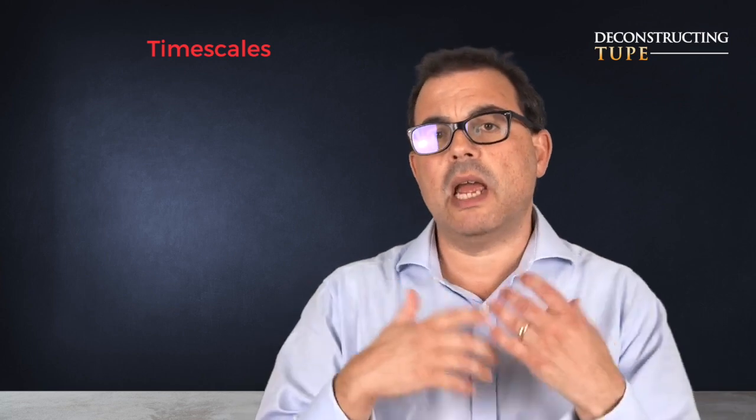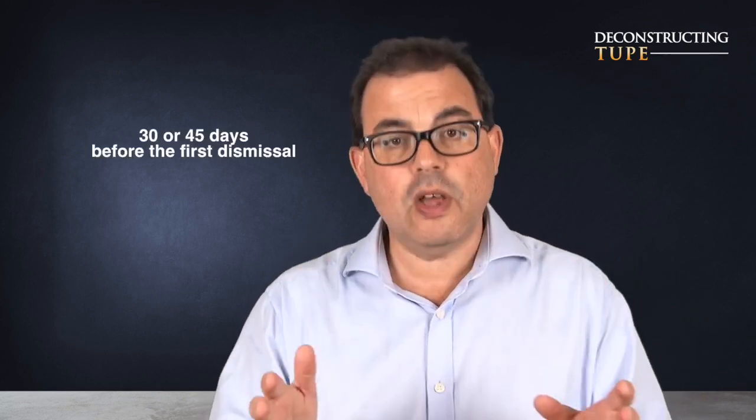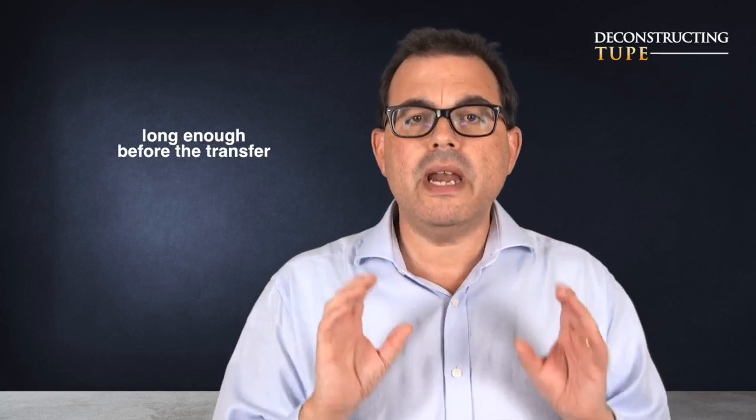Now, the redundancy timescales are pretty clear. Collective redundancy consultation has to start in good time and at least 30 or 45 days before the first dismissal, depending on the number of redundancies proposed. The situation in TUPE is a little more flexible. Information should be given to representatives long enough before the transfer to allow consultation to take place, and that's a bit woolly. The appropriate period will very much depend on what and how many measures are planned. The more measures planned, the greater the period required. The employer's got to think more carefully about when to kick-start the process.